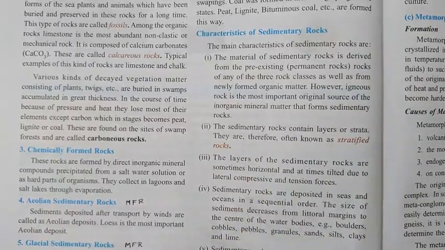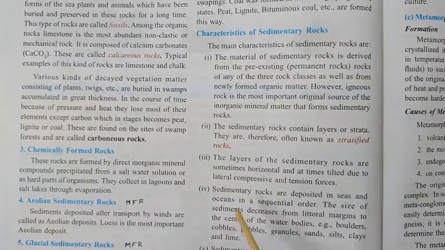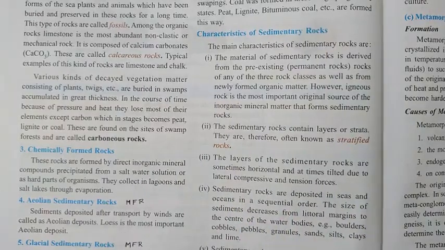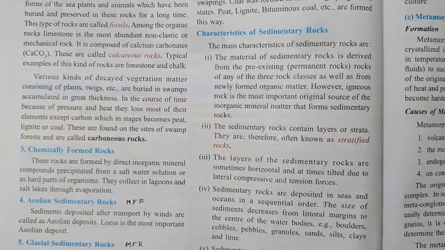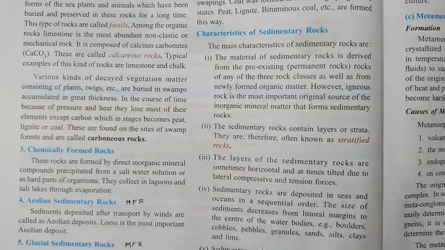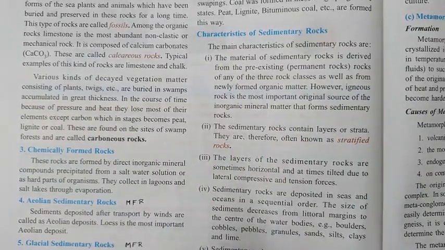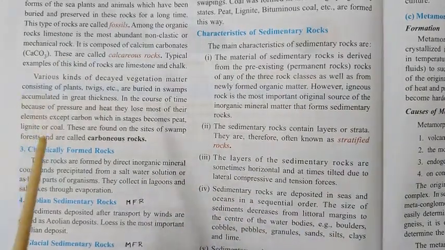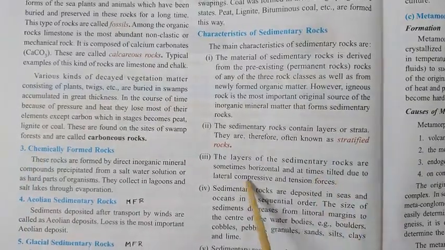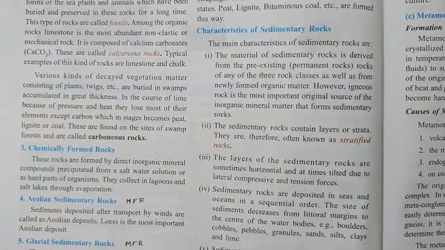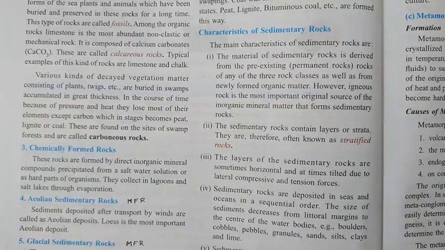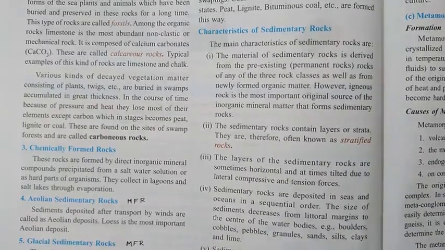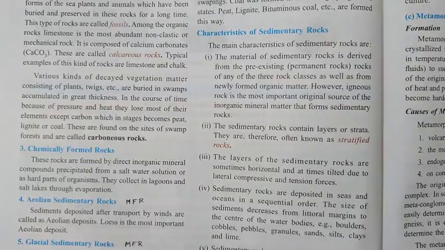Then these rocks, at different places, you will find that compressive and tensional forces also work on them, and that's why at many places you will find the layers. Usually they are found in layers, but at some places you will also find these sedimentary rocks in vertical layers. Vertical means you will find them in a different, just vertical position. That is because of the tensional forces and compressional forces that work on them, usually in the mountainous region and in the plateau region. In some places you can see these things. So these layers will not be horizontal but vertical.